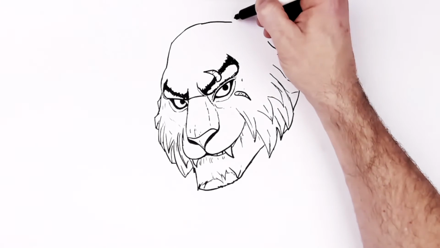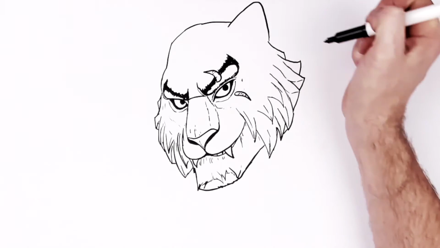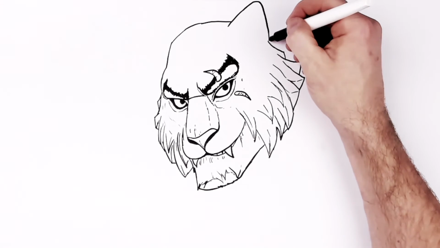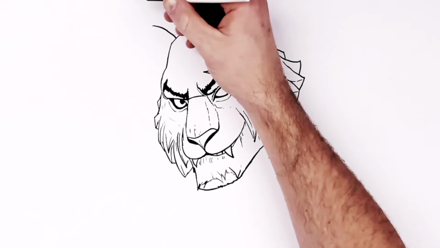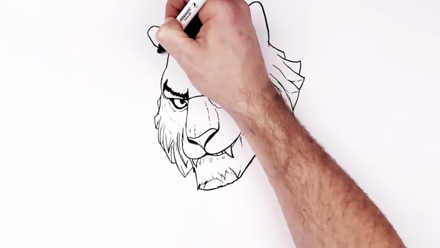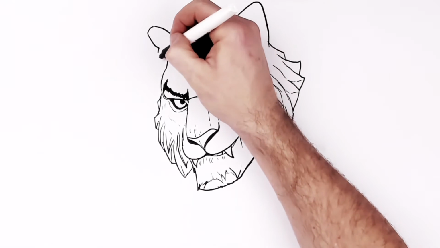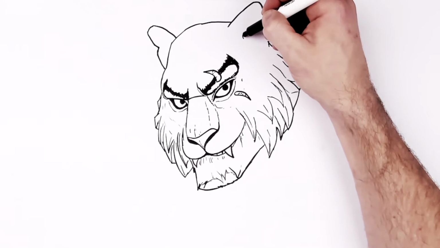And he's got a big ear, sticks out here. Triangular kind of cat ear. And then on the other side, this one's smaller, and he seems to have a chunk taken out of this. Like that.